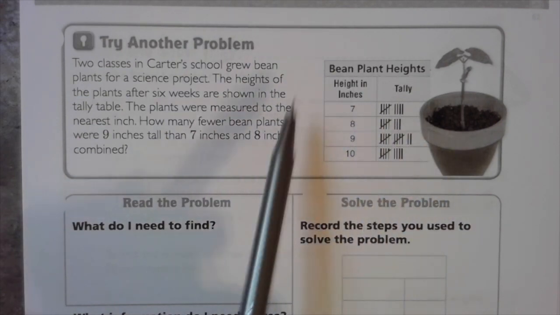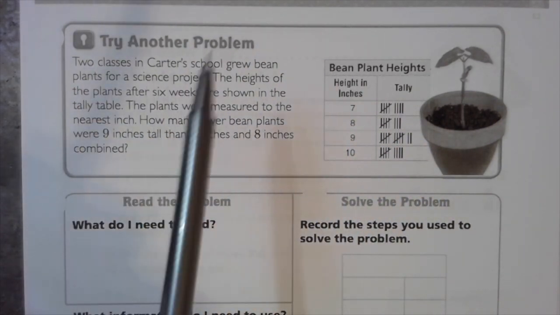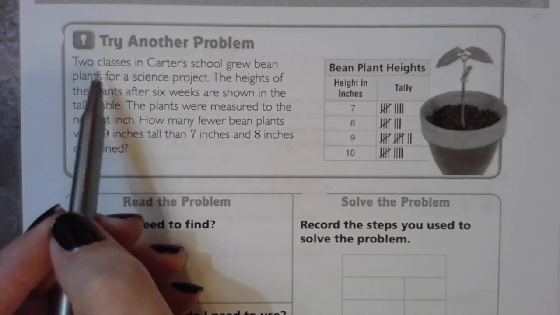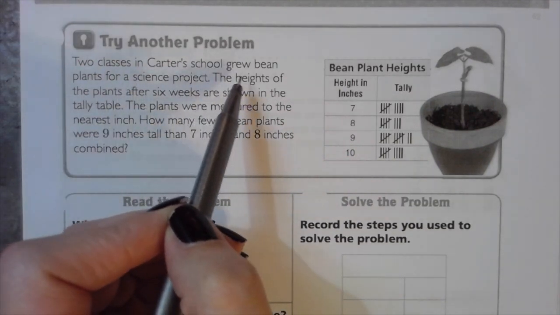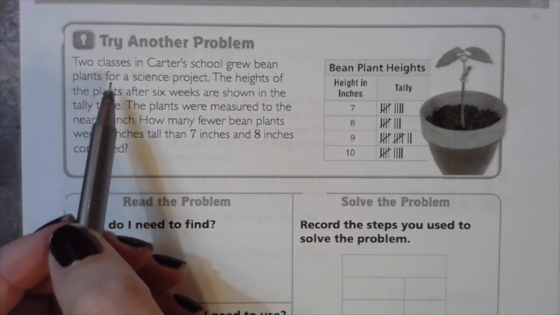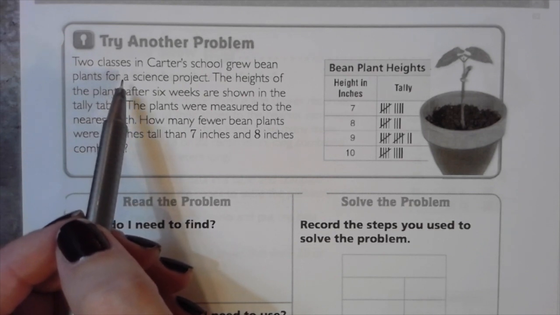Okay, so we have a new tally chart. And it says, try another problem. Two classes in Carter's school grew green... Good readers back up when it doesn't make sense.